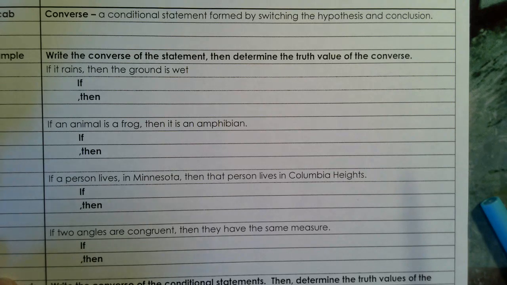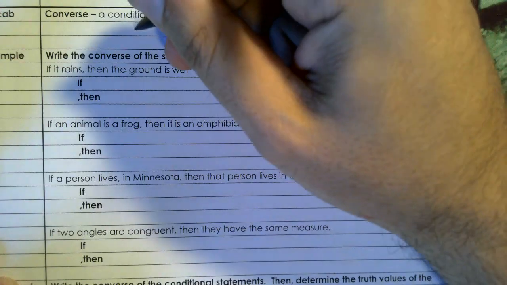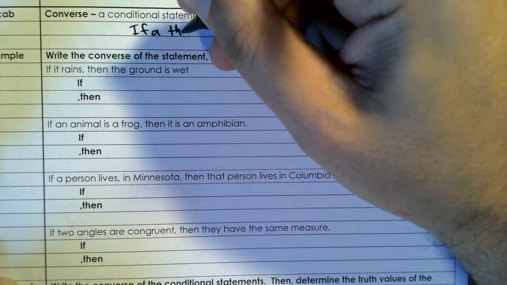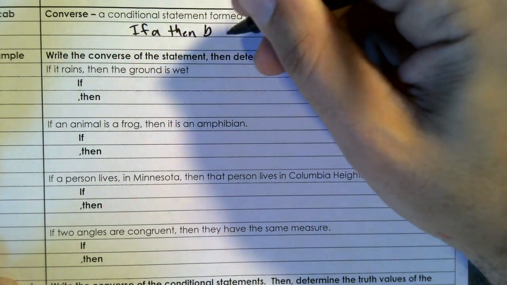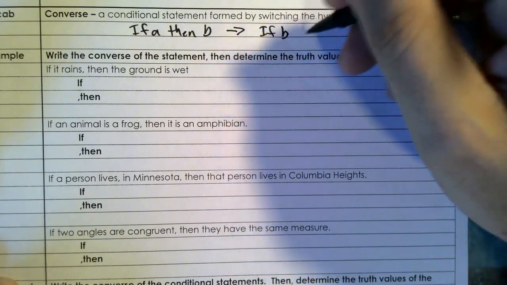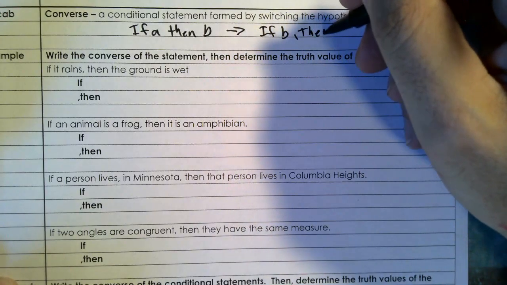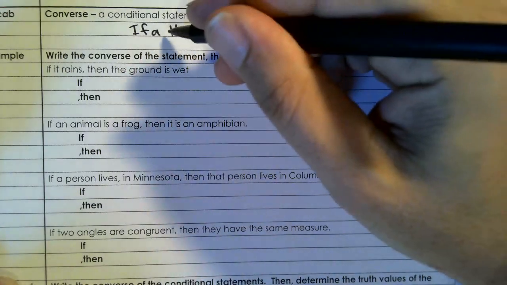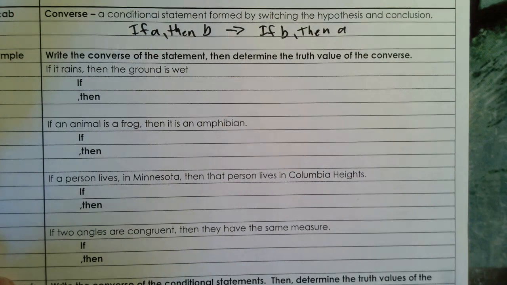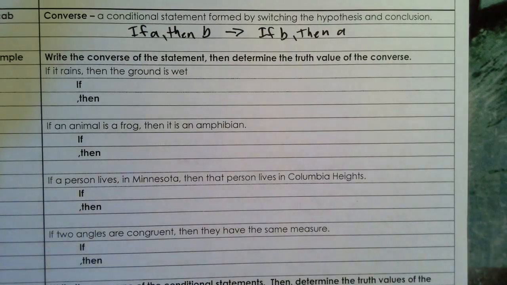When we have a conditional statement, often what we'll be interested in is what happens when we flip things around. So if we have if A, then B, to make a converse, we do if B, then A, and just see what happens when we swap those ideas around. Sometimes the truth value stays the same, and sometimes we lose the truth value of that statement.